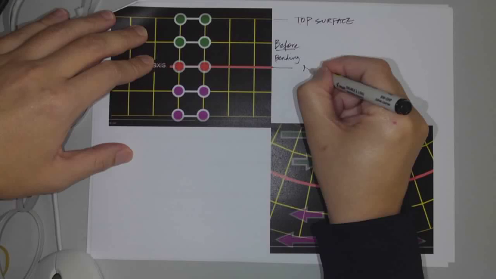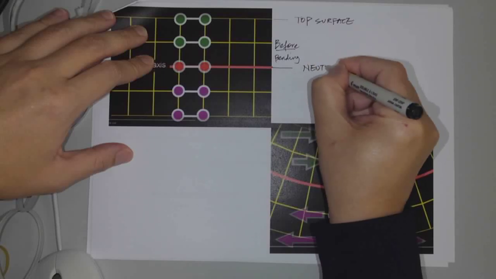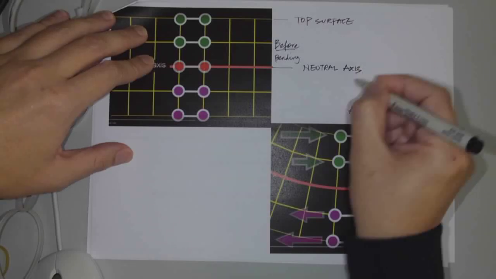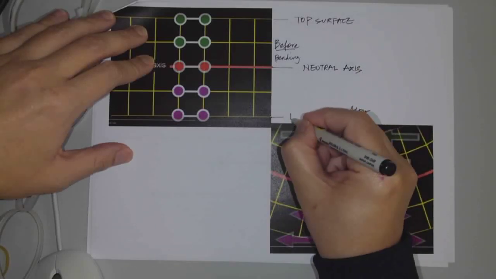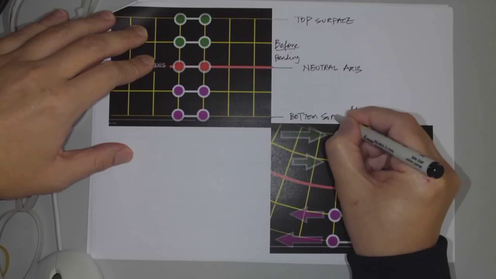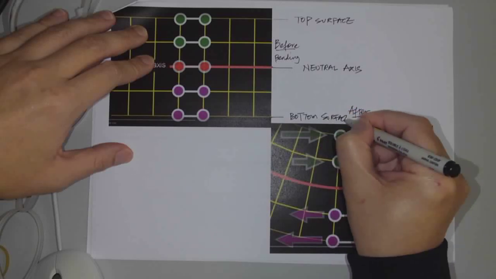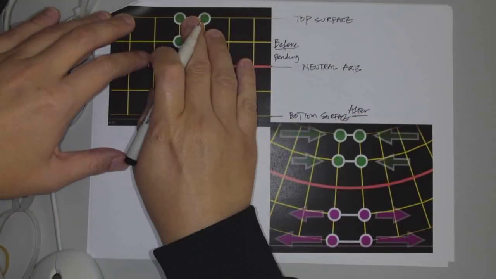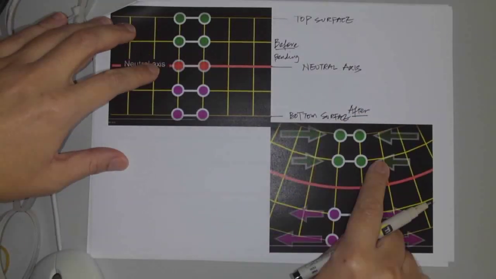That line here is my neutral axis. We'll explain in a minute why it's called neutral. And the bottom, that's the bottom surface. Right, that's before bending. After bending, that's what we said.